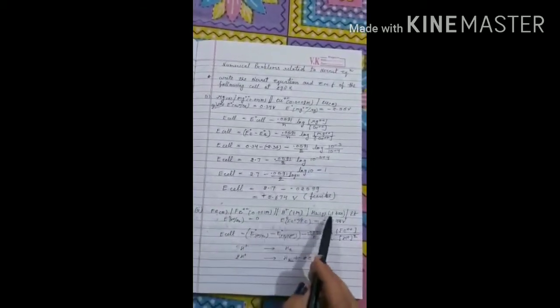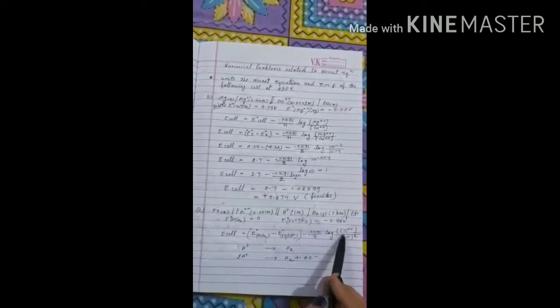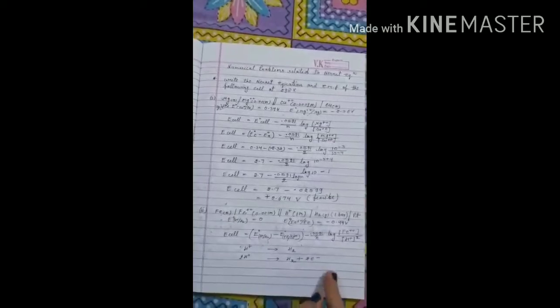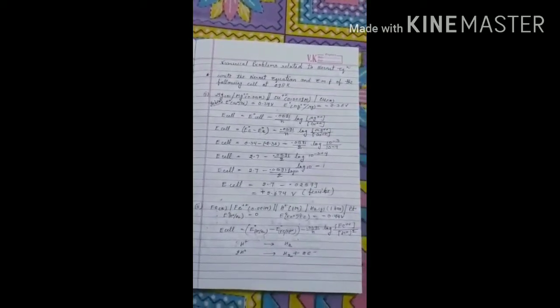After that you have to put in the molar concentrations of these two terms and solve for the answer, and after that you have to write whether the cell reaction will be feasible or not.